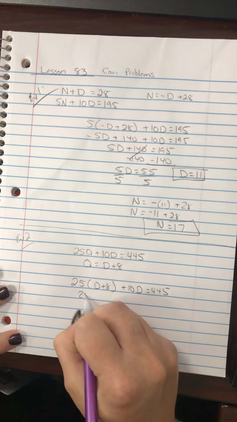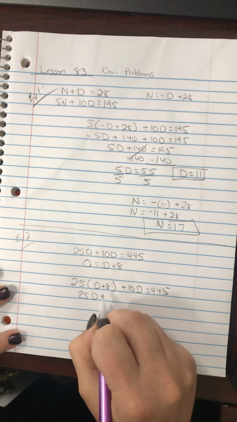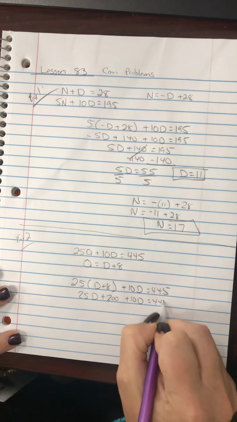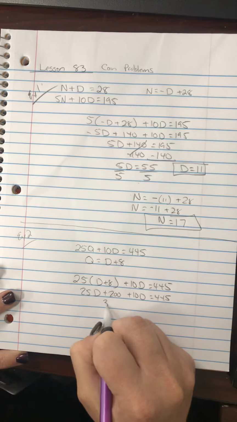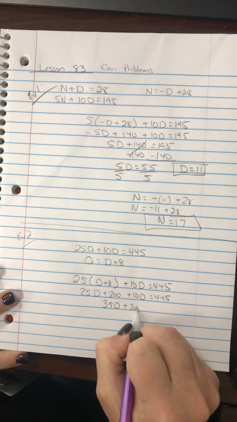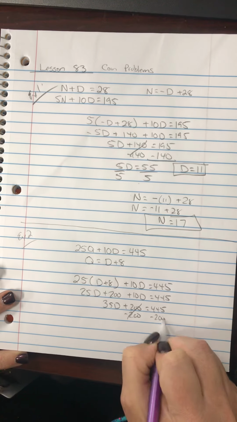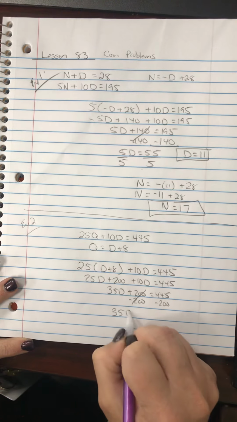Do the distributive property. Add like terms. Subtract 35.